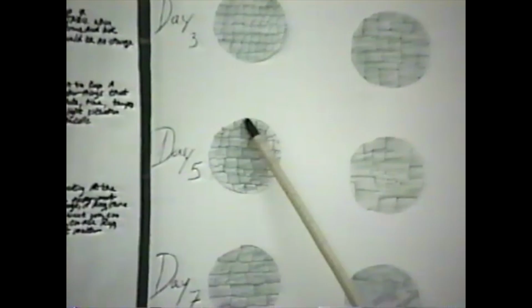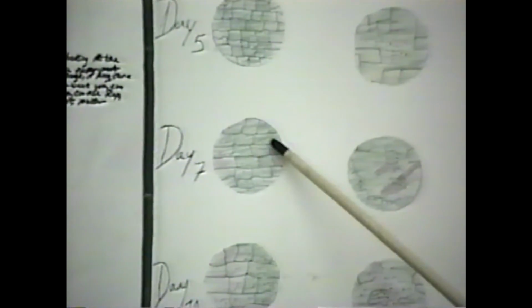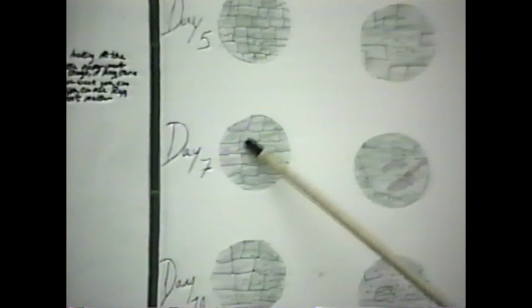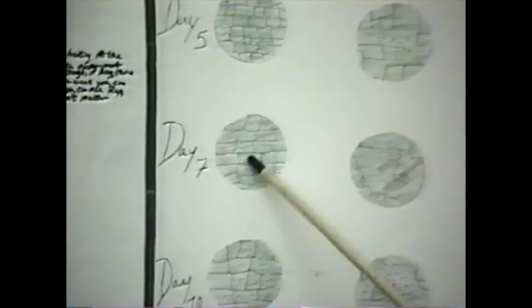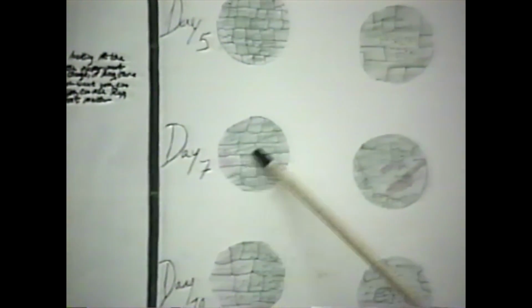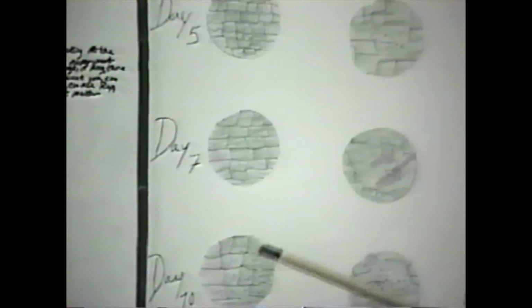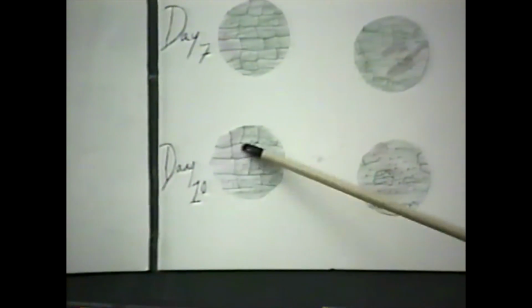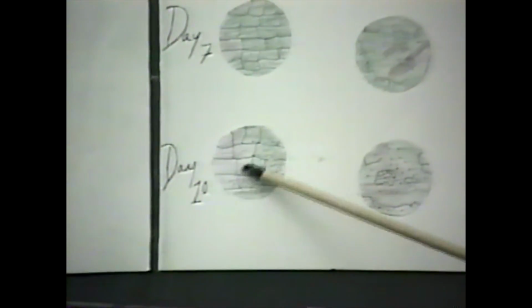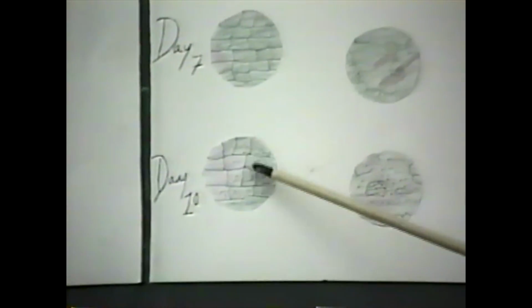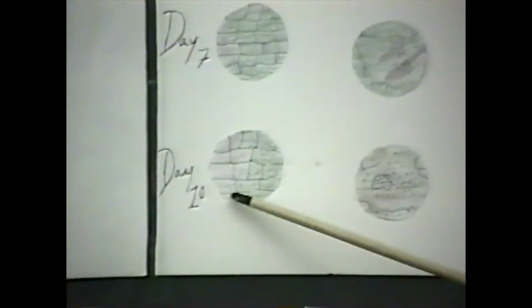In day 5, oxygen bubbles started to appear, and the cell walls got a little more rigid. In day 7, the cell walls got even more rigid, and more oxygen bubbles appeared, but brown spots started to appear on the leaves. In day 10, half of a leaf was brown, and oxygen bubbles were all around, and cell walls were starting to break up.